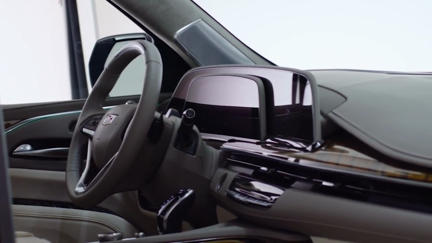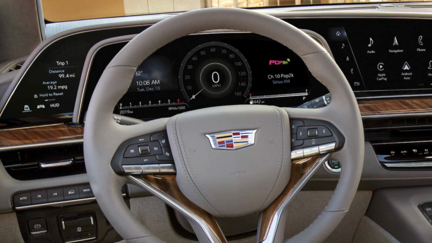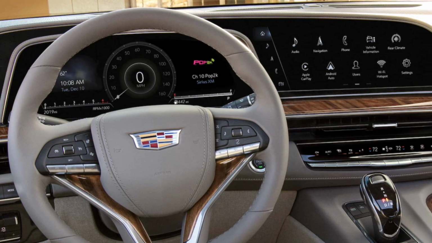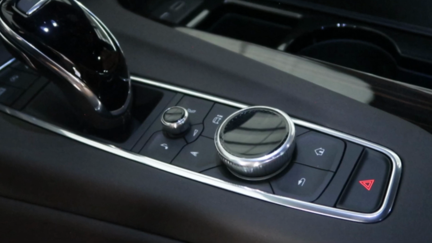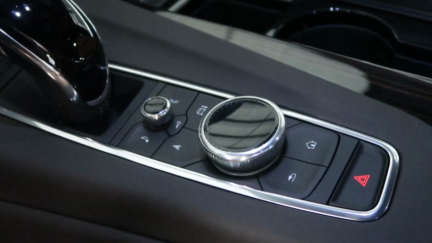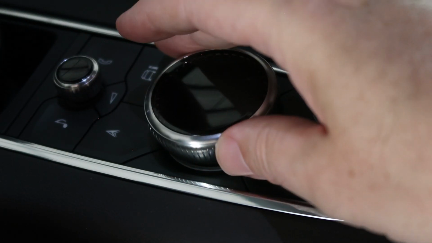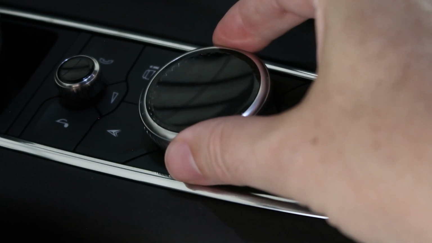First, let's review the dashboard, with over 38 inches of digital display, split across 3 different screens. The screens to the left and right of the center screen have a touchscreen interface, and the infotainment screen on the right can also be accessed via this multifunction control knob, or MFC, in the center console, which you can rotate to move through menus, push up, down, left, or right to move between menus, and push down to select.